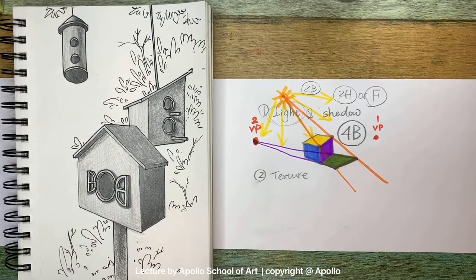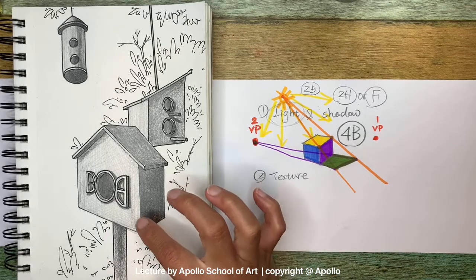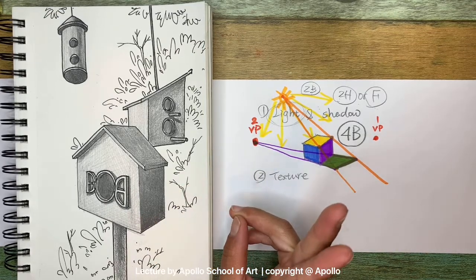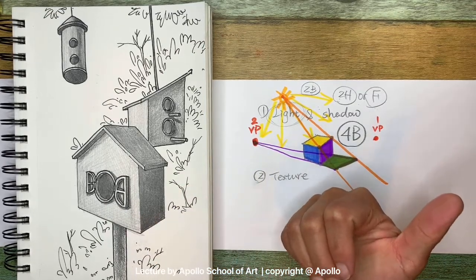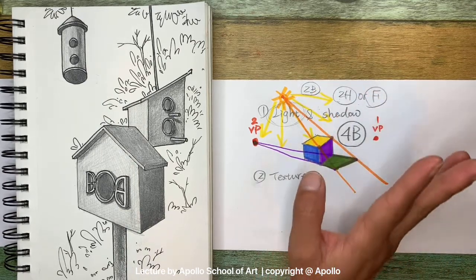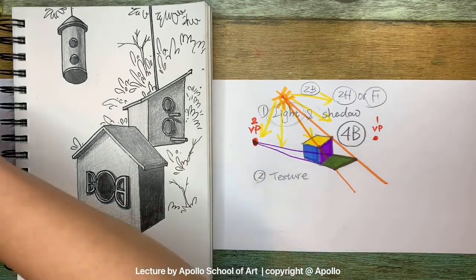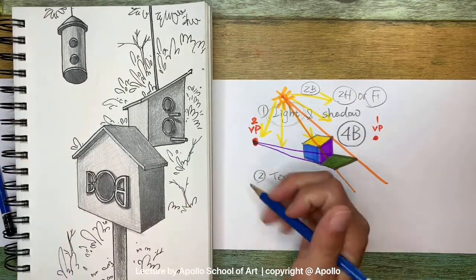Alright, welcome back to the second part of the class, and we are going to cover the texture for the sketch. For the texture, we probably will learn two materials. One is wood, one is plastic. There are two different surfaces, so they have different percentages with the pencils. So, about the wood.